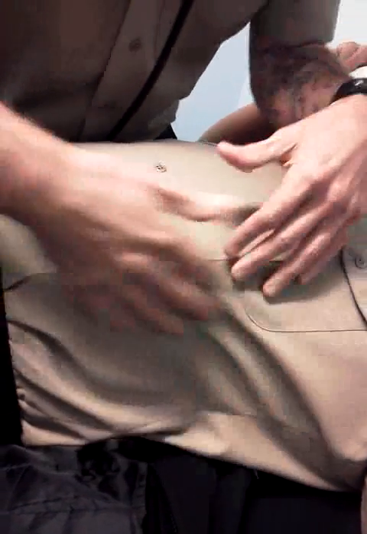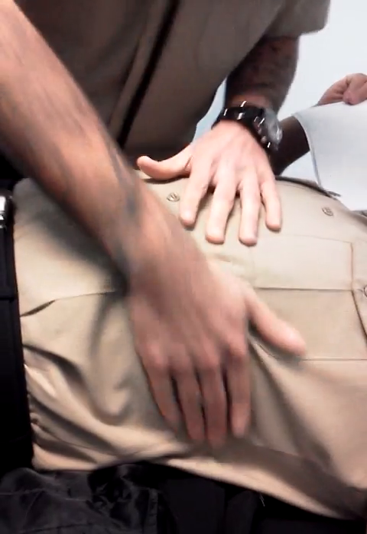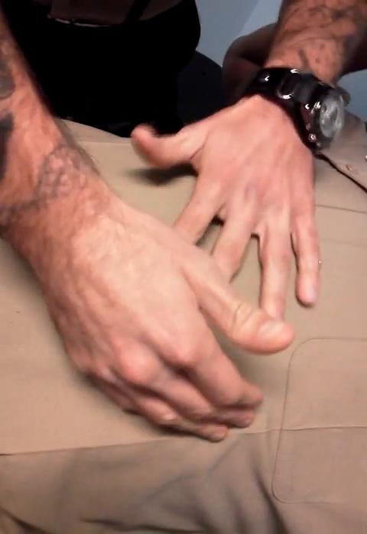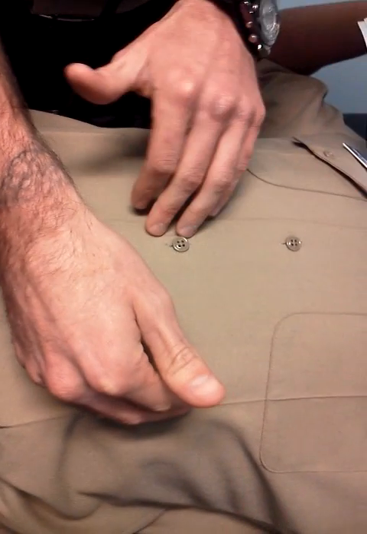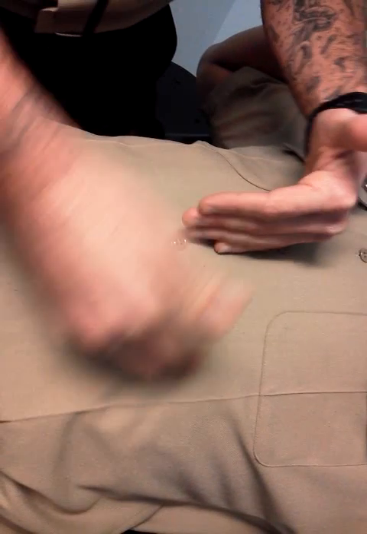And then you're just going to estimate the size of the liver or the spleen based off that. Next, you're going to do the gastric bubble. So that's going to be right around this area, in between the midclavicular line and the sternal line, basically. It's going to be right at that costal margin.